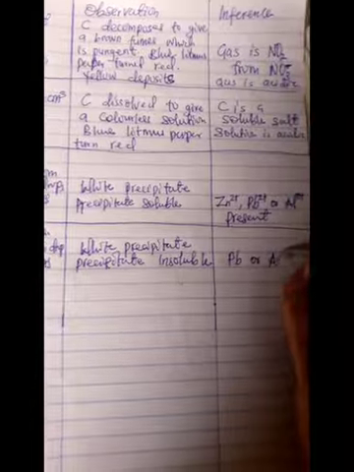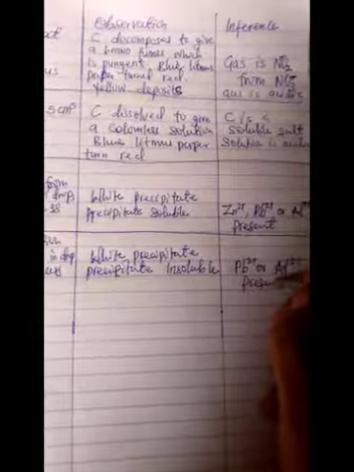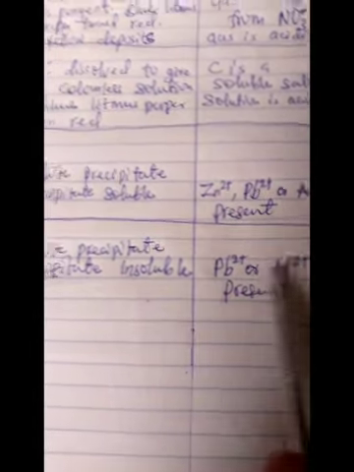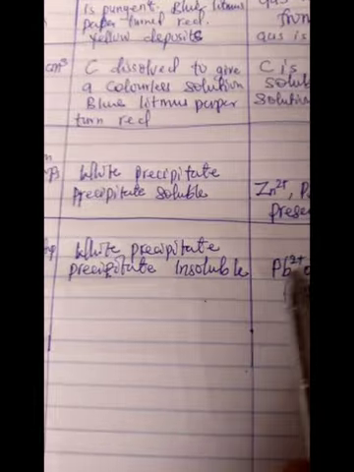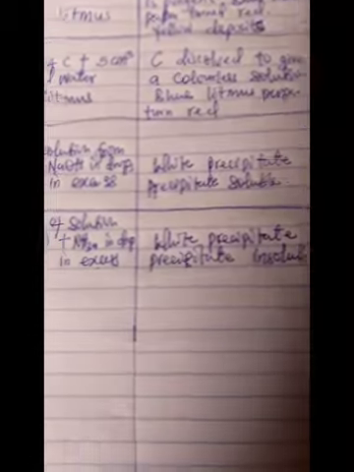So only lead ion or aluminum ion present. Remember, I'm putting these things at the SS. That is where they should be.